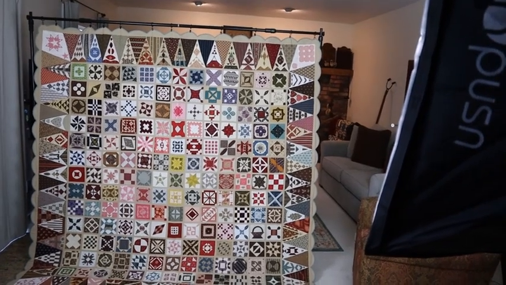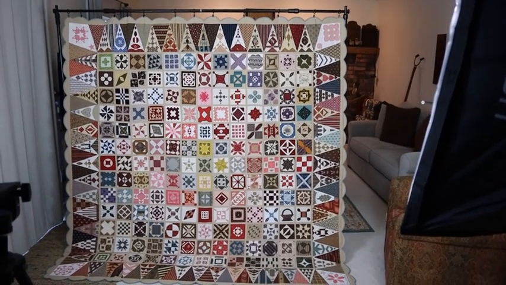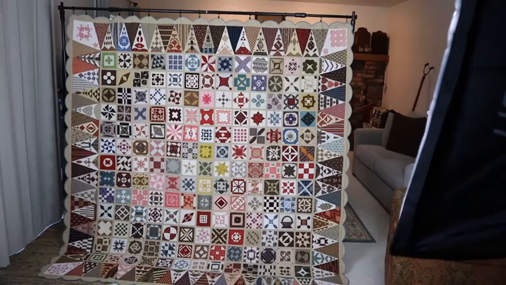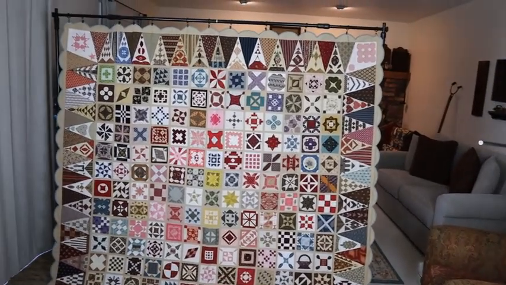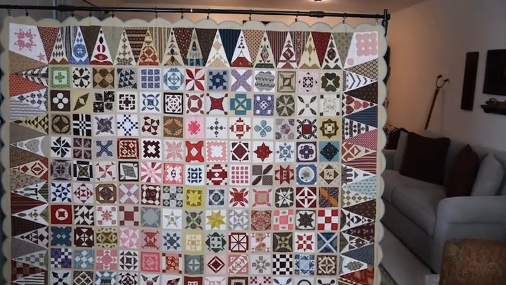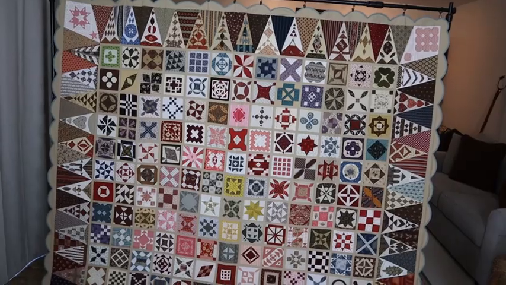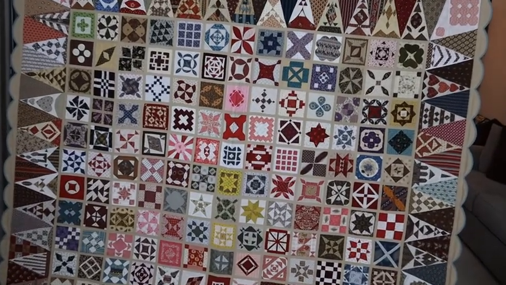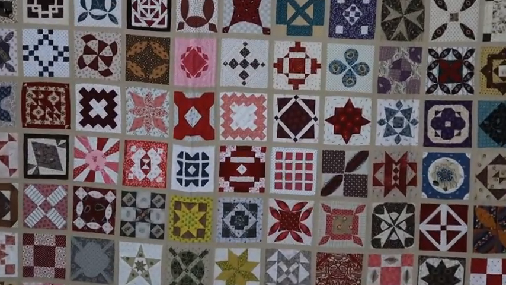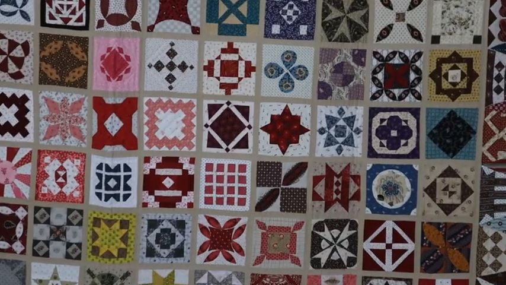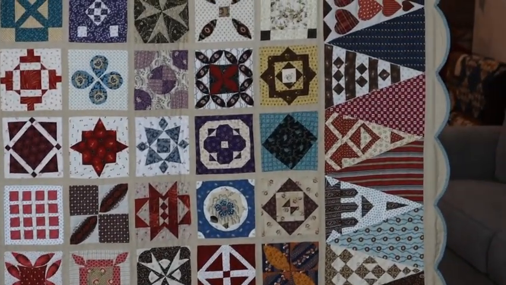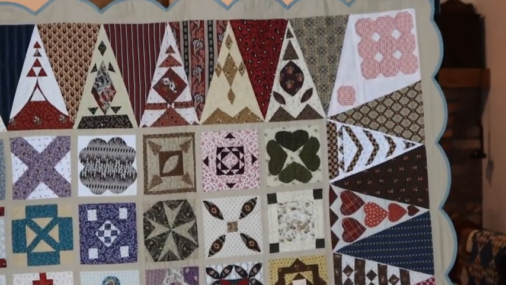And so when I reference a sampler quilt, this is what I am drawn to, is something that shows a different block, a different construction, a different set of piecing.